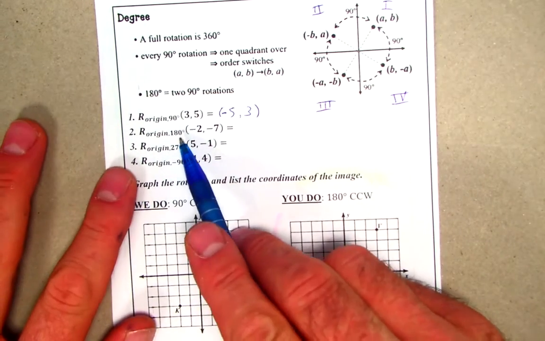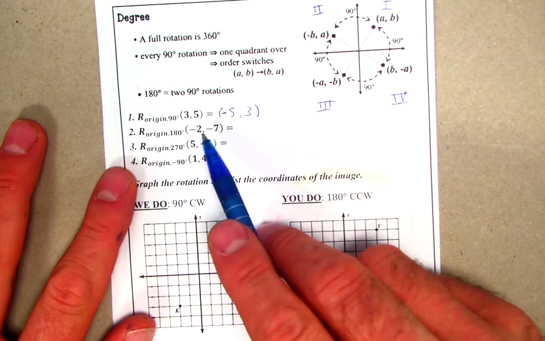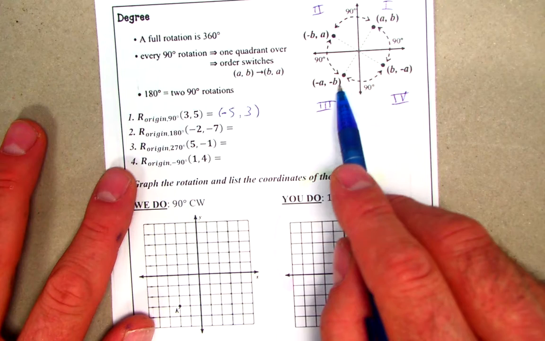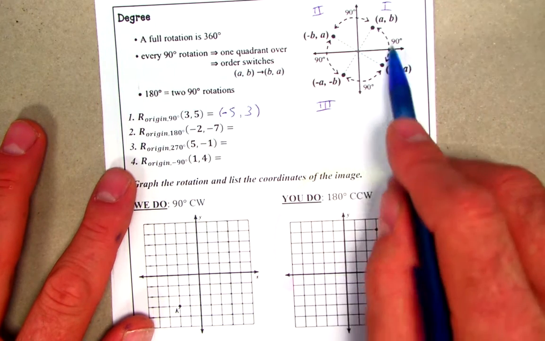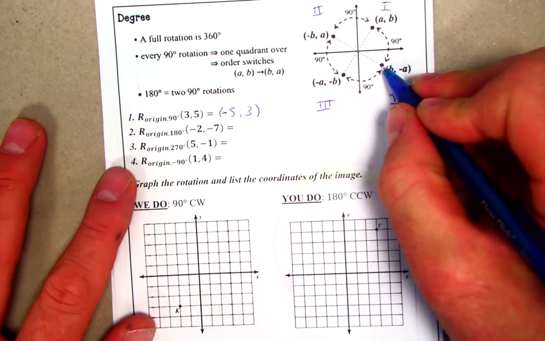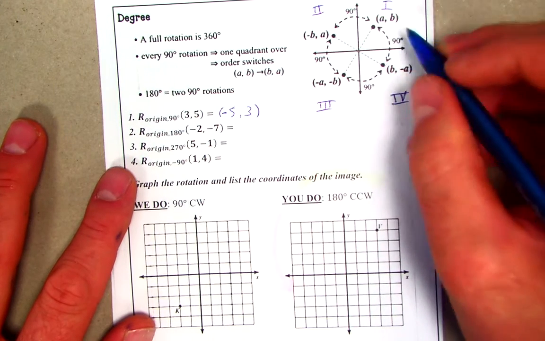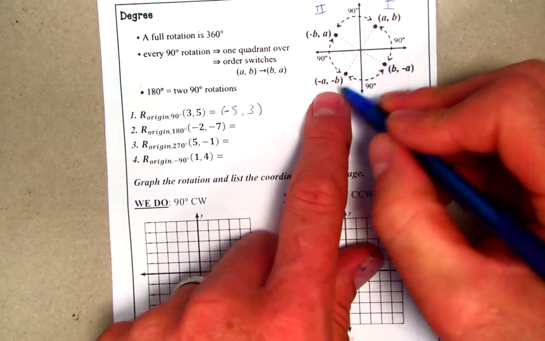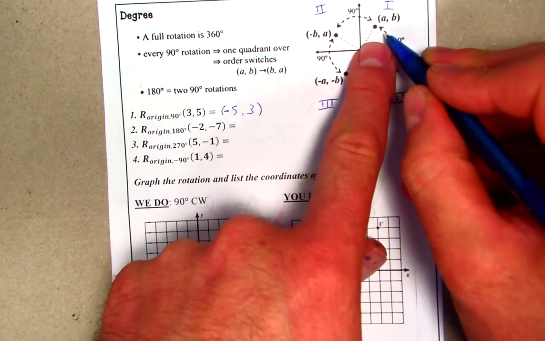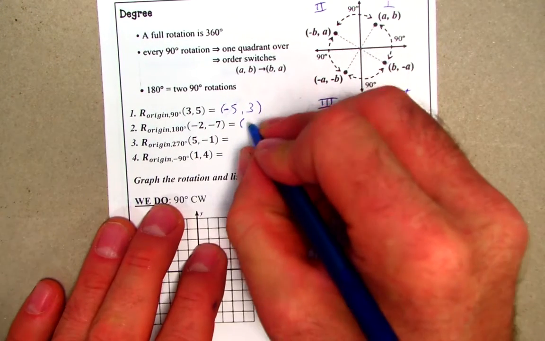Now we're going to rotate 180 degrees, starting in the third quadrant. So negative 2, negative 7 means we're here in the third quadrant, and we're going to rotate 180. So that's two 90s. So notice when you do two 90s, you switch, and then you switch back. So every time you do 180, you're just going to switch your signs. We start negative, negative, now we're going to end positive, positive. 2, 7.